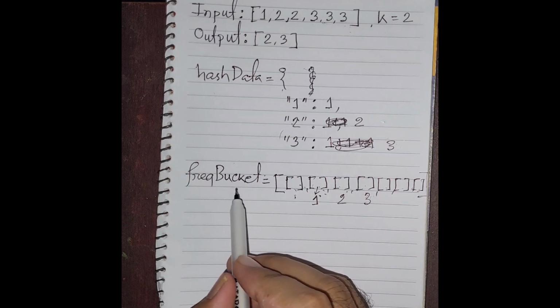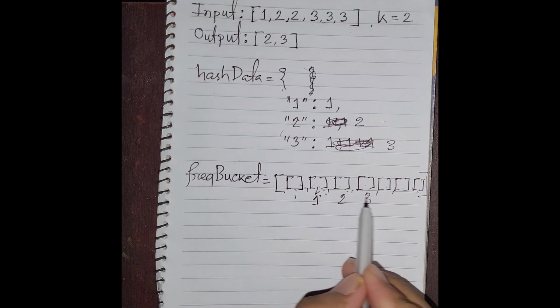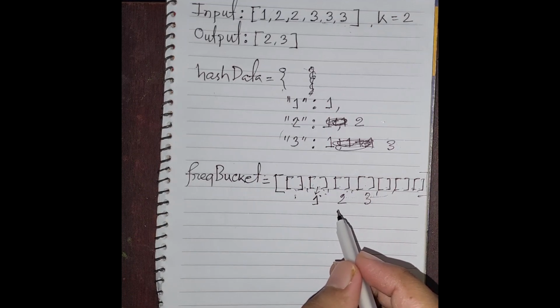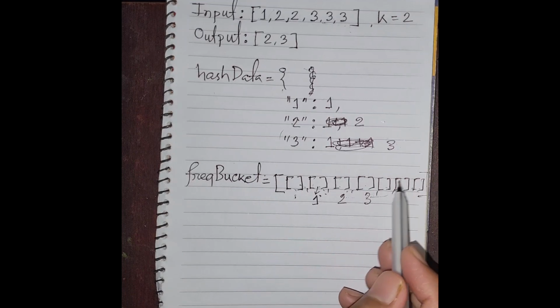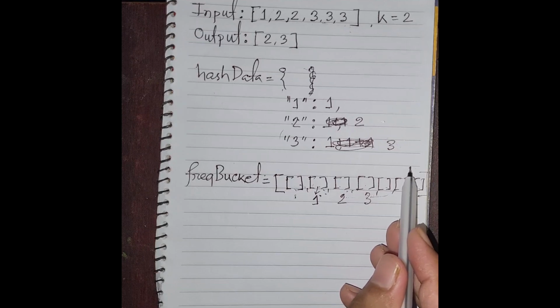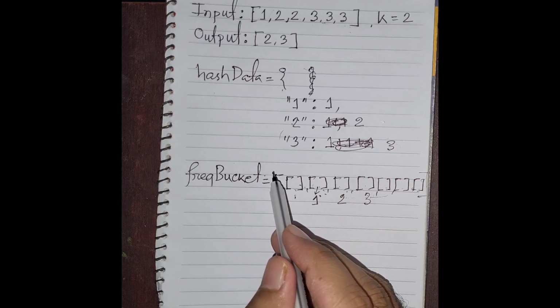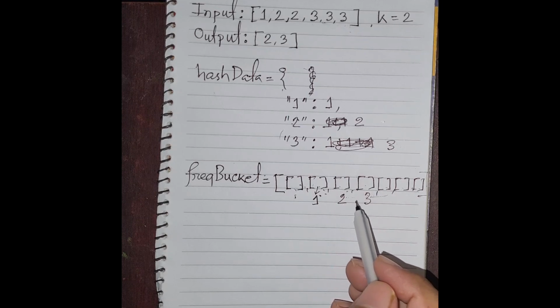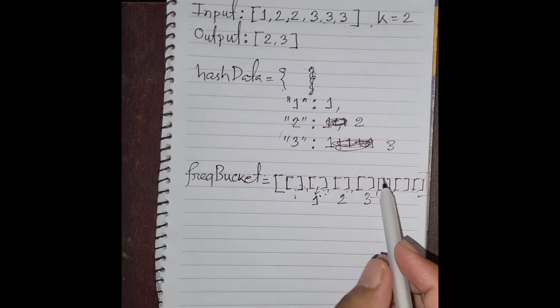All we have to do is run a loop through this. And we are not going to run the loop from 0 to the end. We will go from the end to the beginning. Why? Because at the end, we have the most frequent value. So we will do this in reverse order.